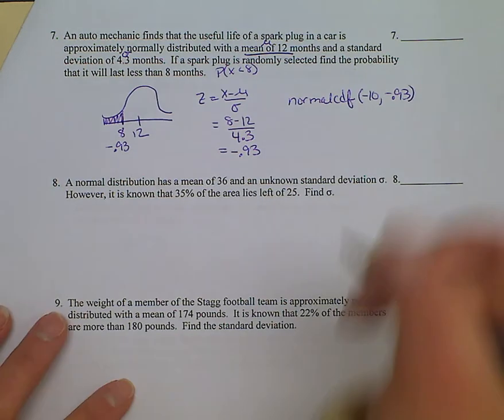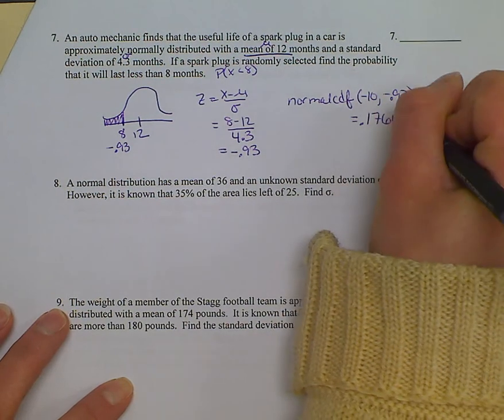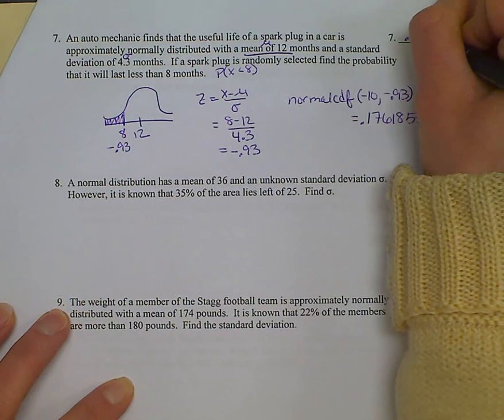We got 0.176185552. So to 4 decimal places, that's 0.1762.